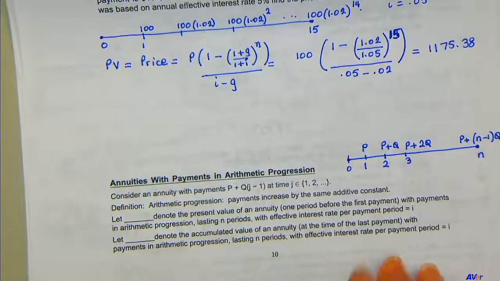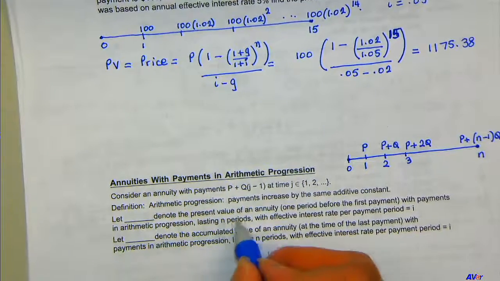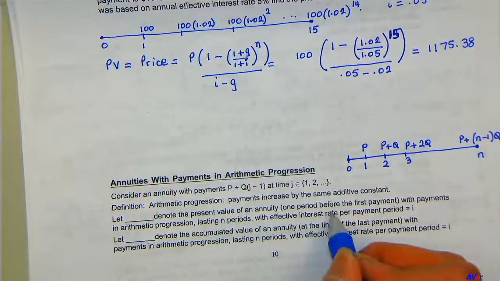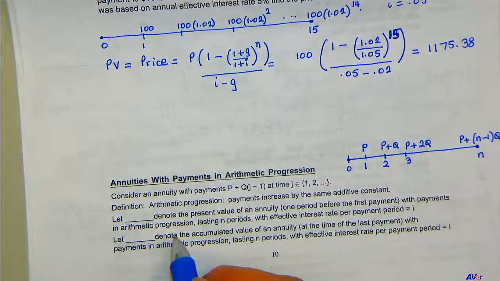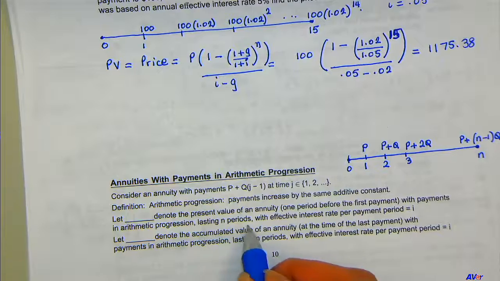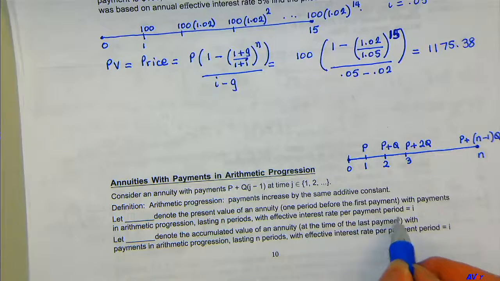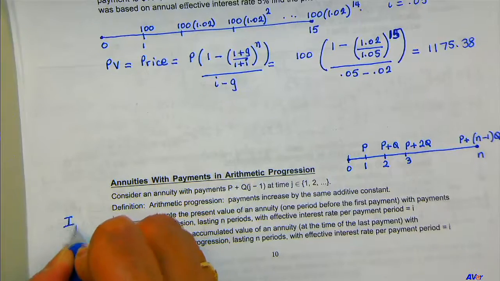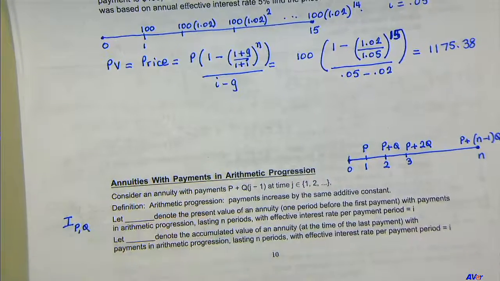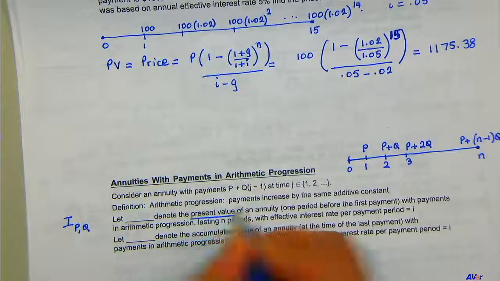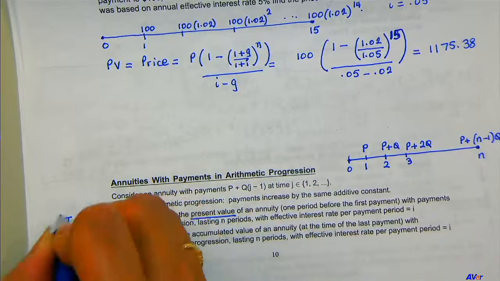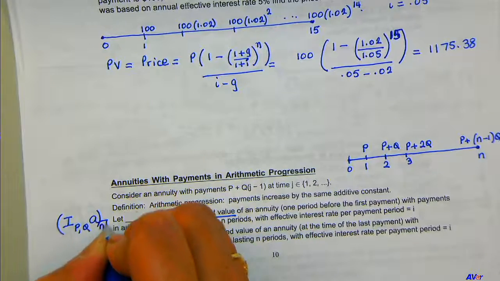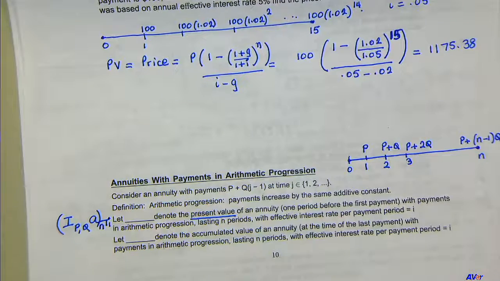So let's see what it says here. Let this denote the present value of an annuity one period before the first payment with payments in arithmetic progression lasting n periods with effective interest rate per payment period i. So this is called (Ia)_{P,Q} angle n, i, and since I'm talking about present value, this would be A. That's the present value of an increasing annuity immediate.